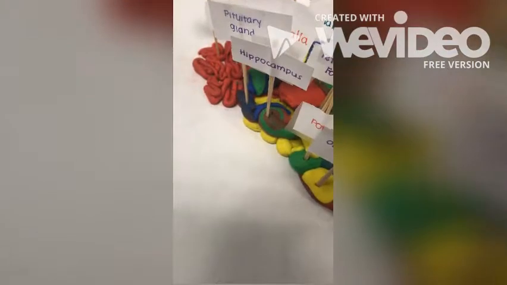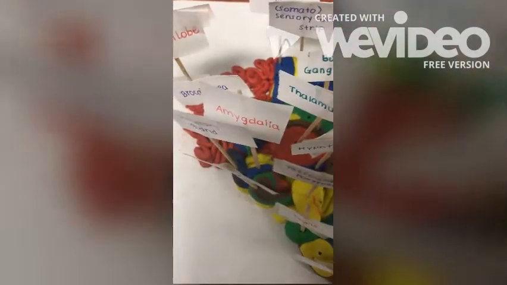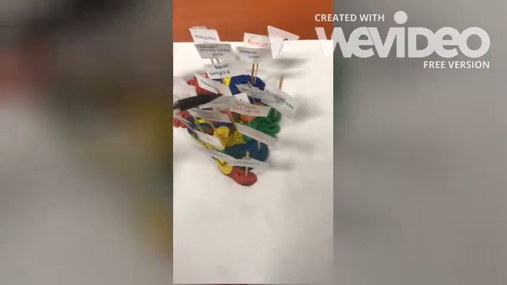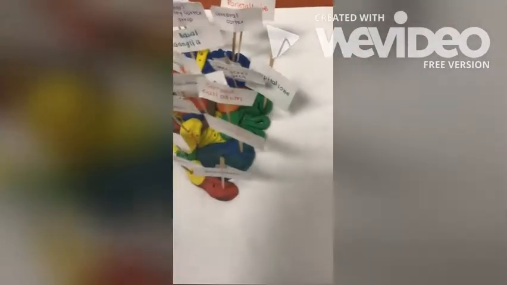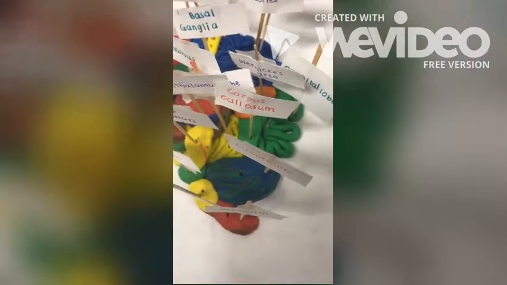So this is the hippocampus, a neural center that is located in the limbic system. It helps process explicit memories for storage. Next is the amygdala, which is linked to emotions, emotional behavior, and motivation. Next is the corpus callosum, the large band of neural fibers connecting the 2 brain hemispheres and carrying messages between them.